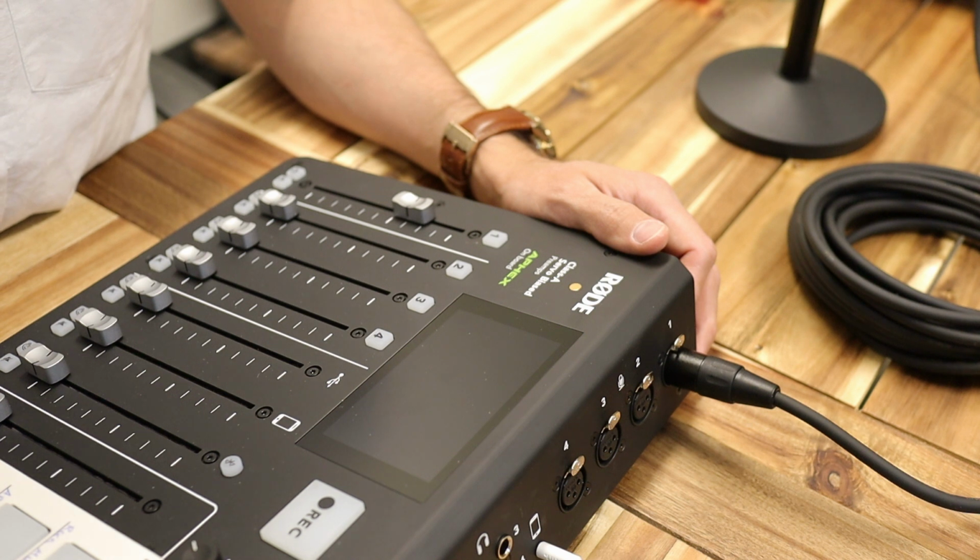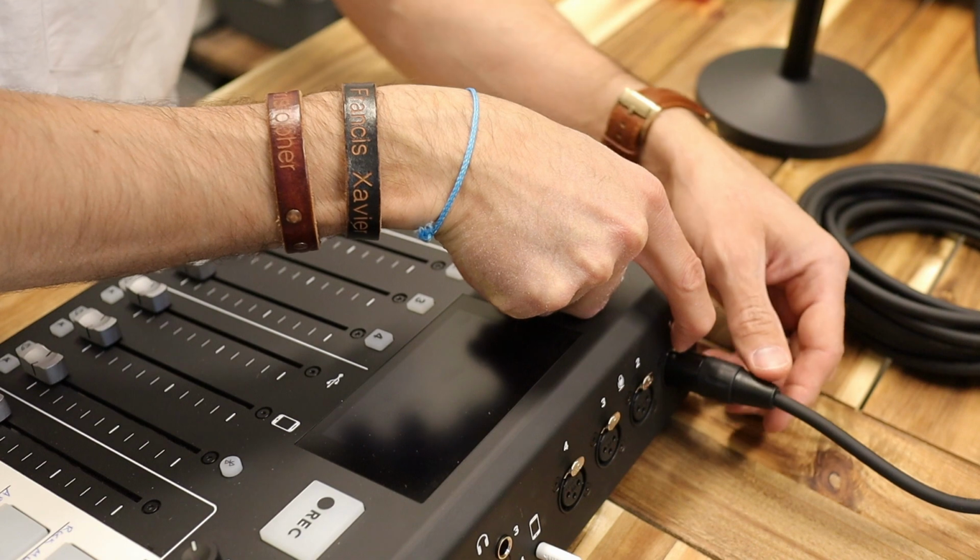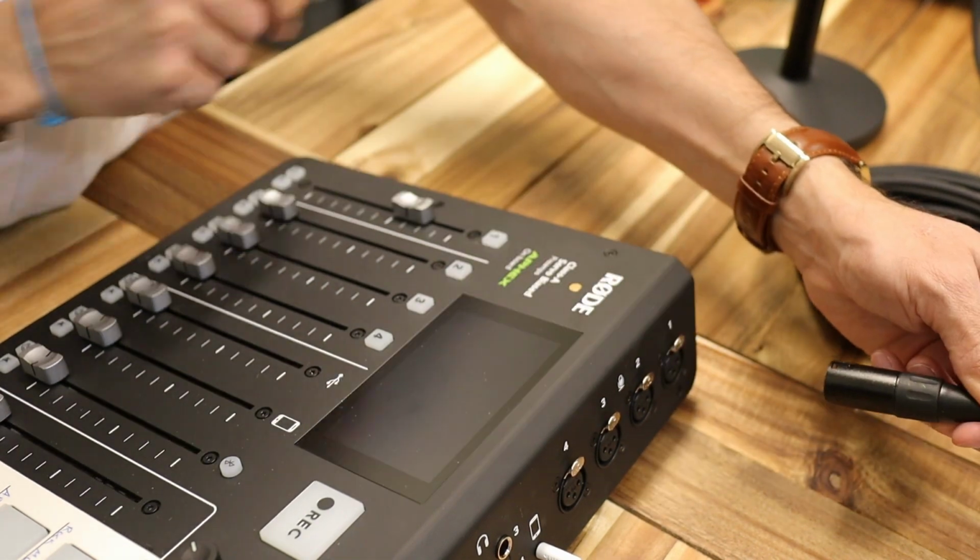To unplug the XLR cable from the audio interface, you press the silver button and you pull.